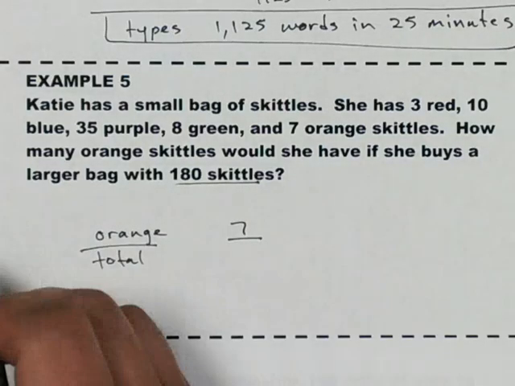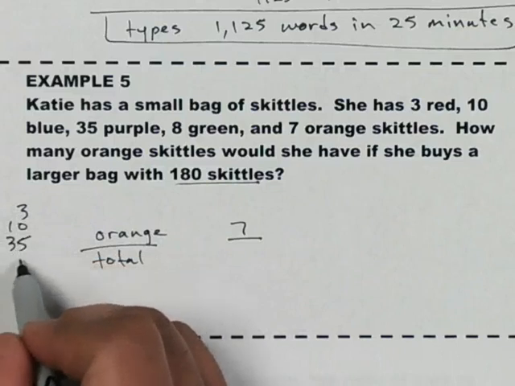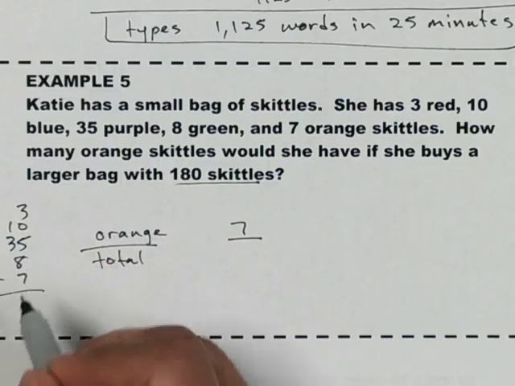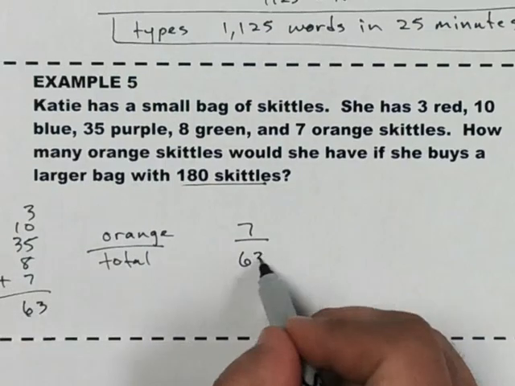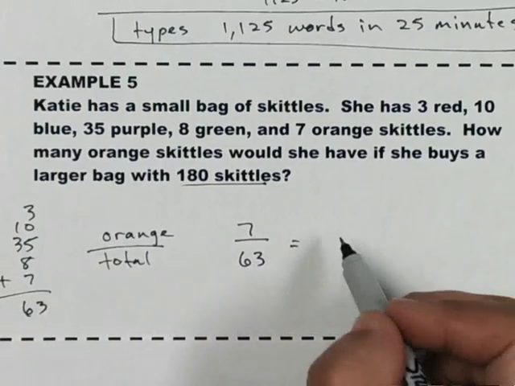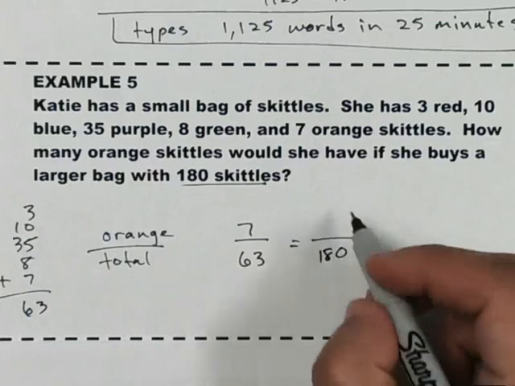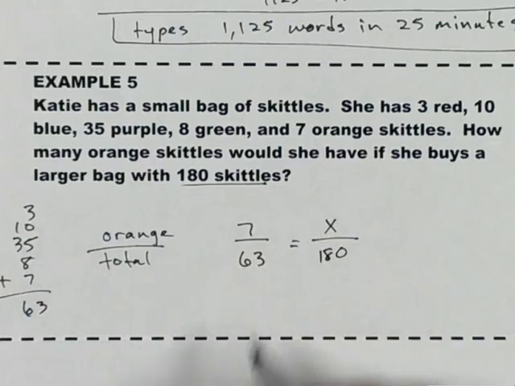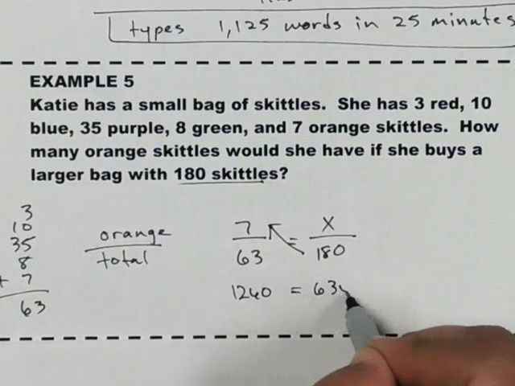Okay, now for the total, we're going to add these up. You have 3 plus 10, 35, 8, and 7. Adding those together, you should get 63. Right. And then we have 180 total. X would be what we're looking for. Cross multiply. 7 times 180 is going to give me 1260. That is going to be equal to 63x.